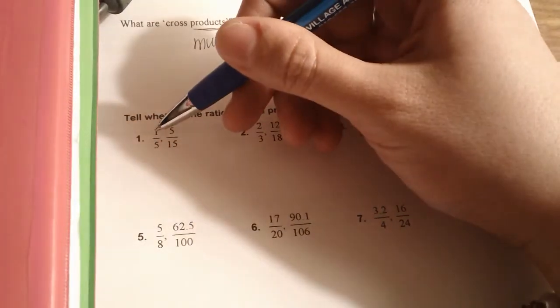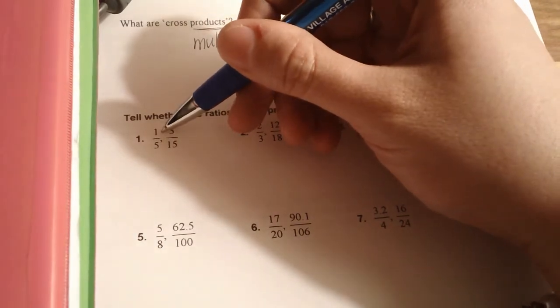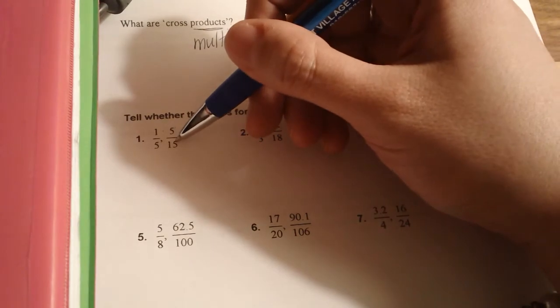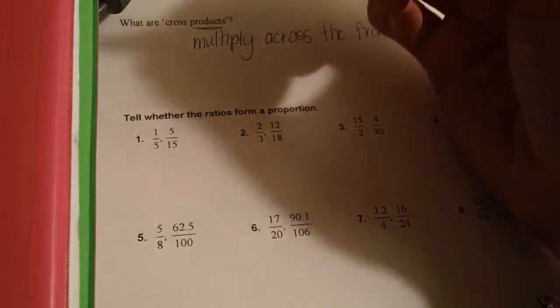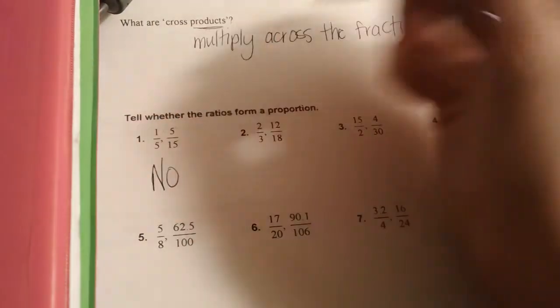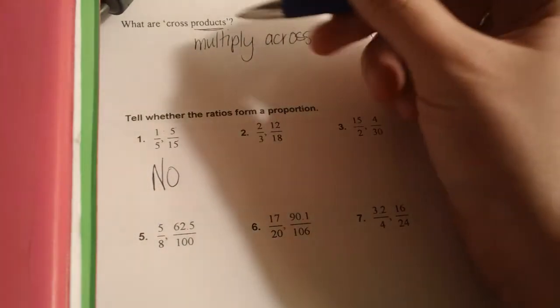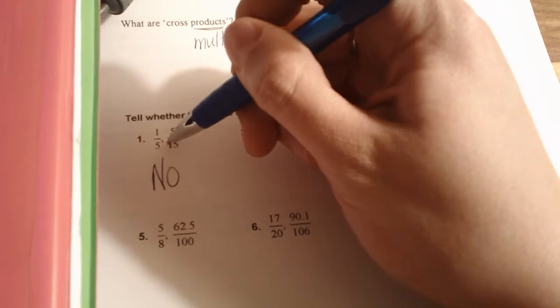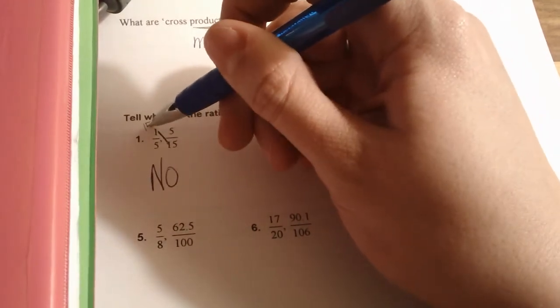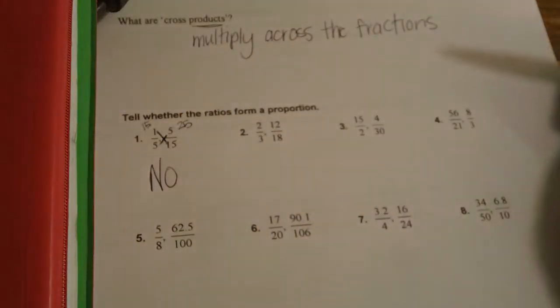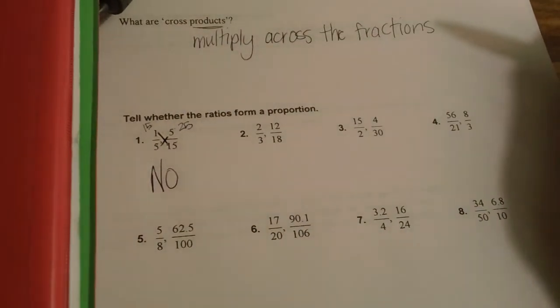So, 1 times 5 would be 5. But is 5 times 5 15? The answer would be no. So this is not a proportion. The other way we can decide if this is a proportion is by doing the cross product. 15 times 1 is 15. 5 times 5 is 25. And those are not equal, so it's not a proportion.